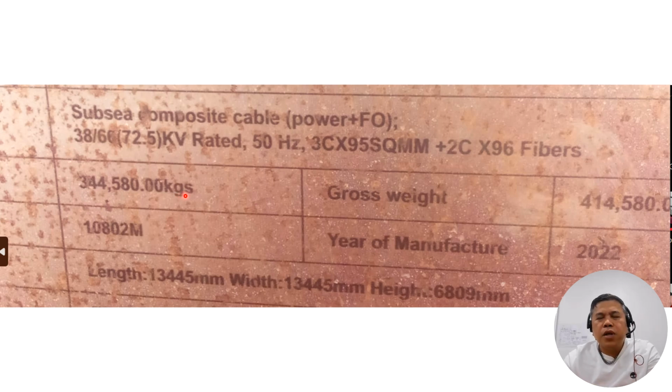It's up to the company which one is good and maybe cheaper. That's the important thing as well, but good quality. Okay.